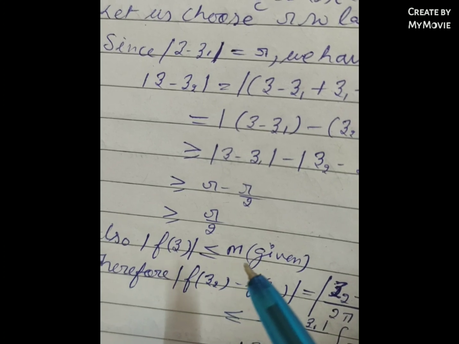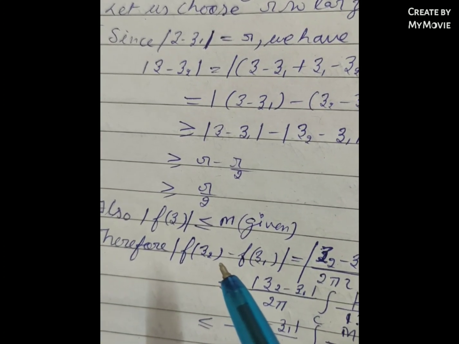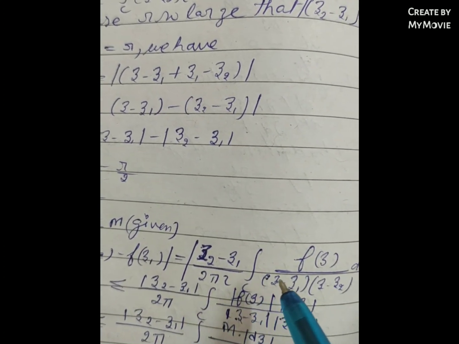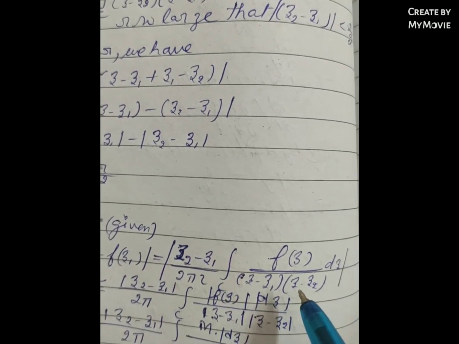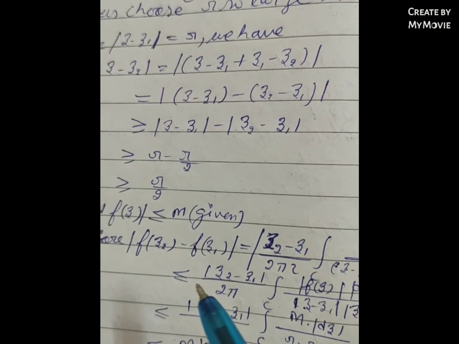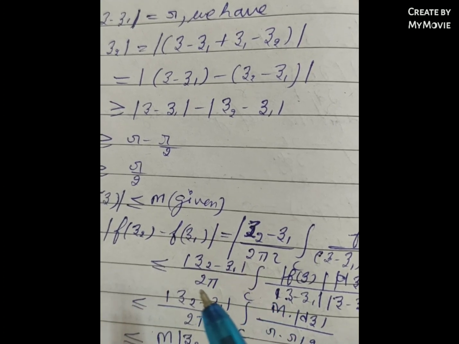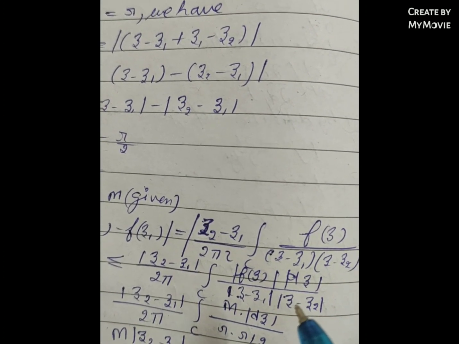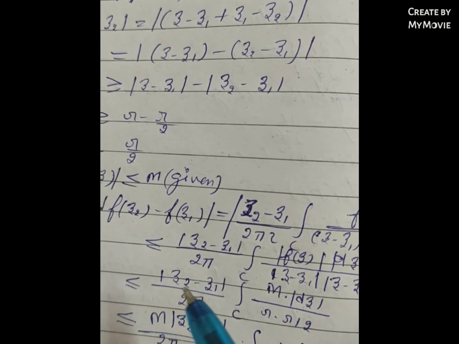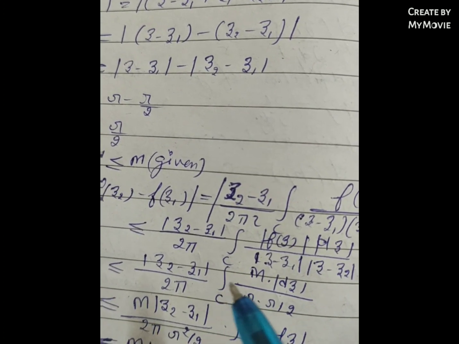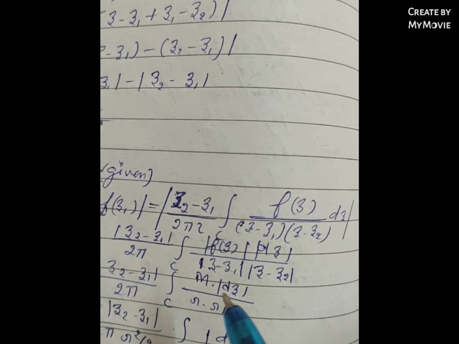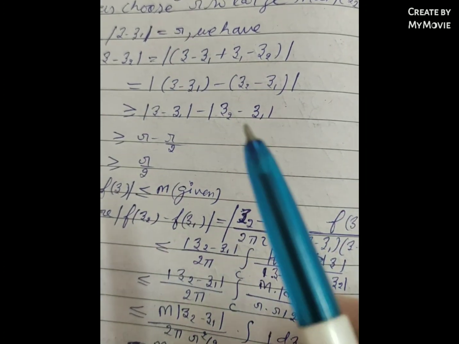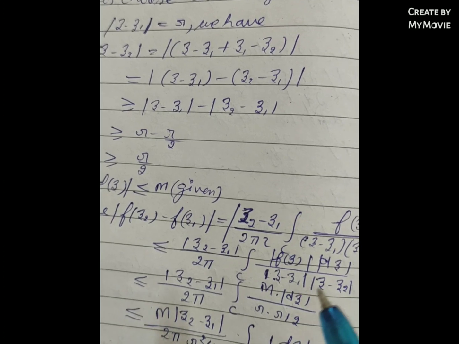Also we know that |f(z)| ≤ M, given. Therefore |f(z2) − f(z1)| = |(z2 − z1)/(2πi) ∫_C f(z) dz / [(z − z1)(z − z2)]|, which is ≤ |z2 − z1|/(2π) ∫ |f(z)| |dz| / (|z − z1||z − z2|), which is ≤ |z2 − z1|/(2π) ∫ M |dz|, where |z − z1| is r and |z − z2| is r/2.